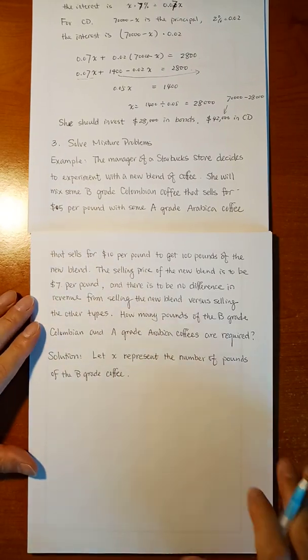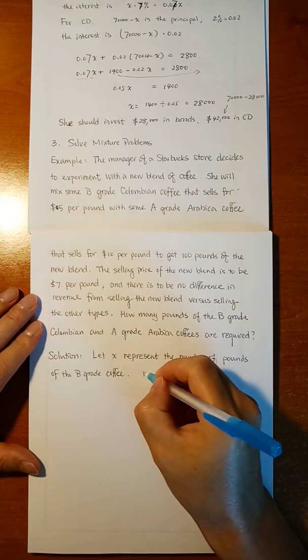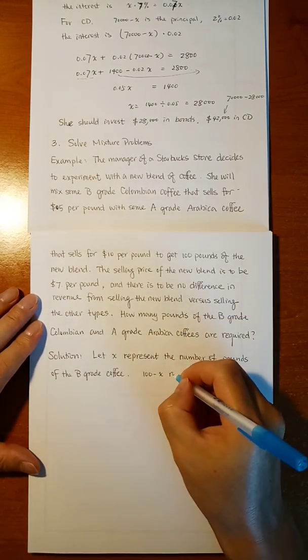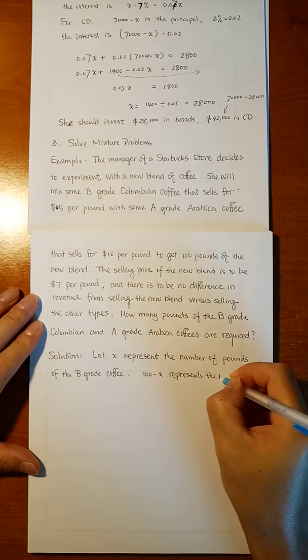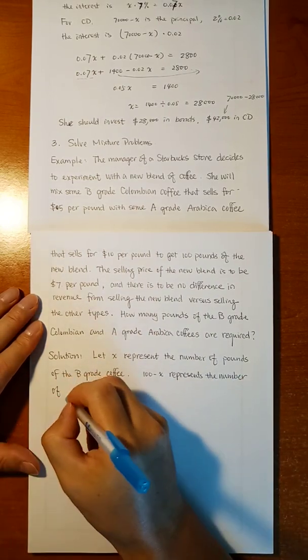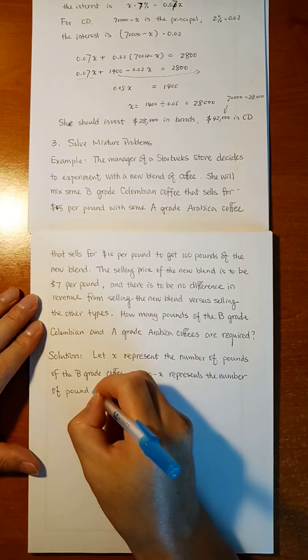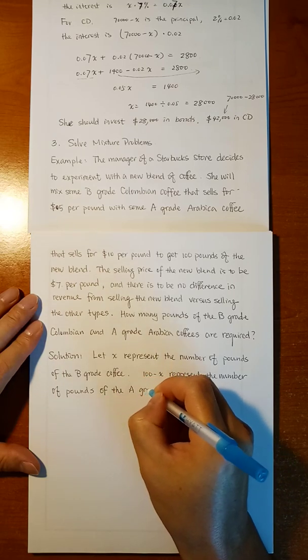Then 100 minus X represents the number of pounds of the A grade coffee.